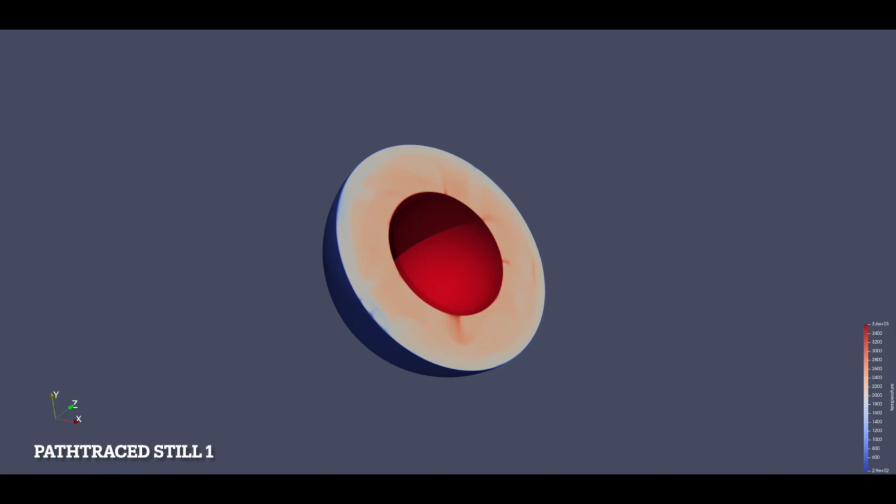Next, I show a set of path trace still images and one path trace animation to highlight fine structural detail. This specific cut through of the Earth uses physically based lighting to reveal temperature layering. Path tracing adds realistic shadows and depth, making it easier to distinguish gradients and structural boundaries within the mantle.